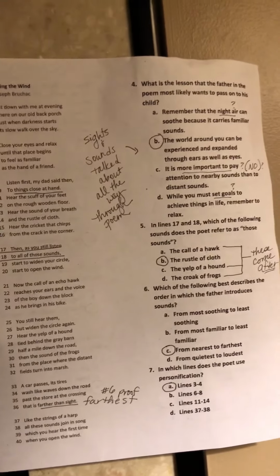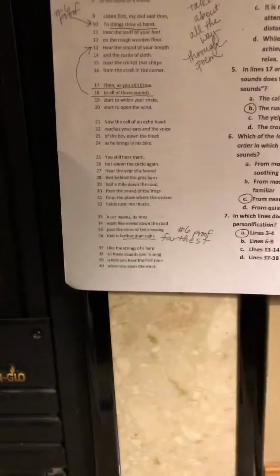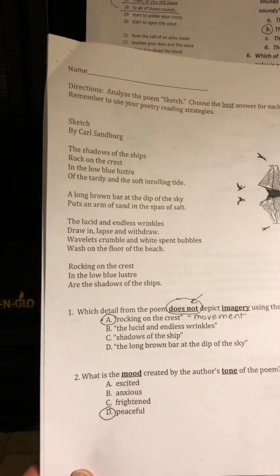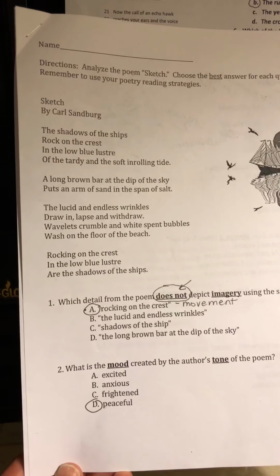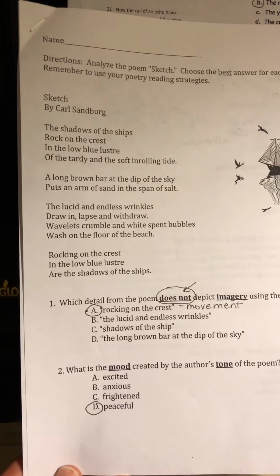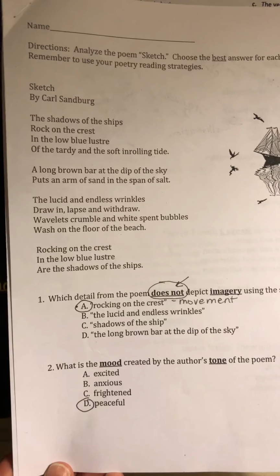Okay, moving on to the other poem, Sketch. I have the answers here for that one as well. This was another really quick little poem, even shorter. First I'll read it to you and then I'll give you the answers. It's Sketch by Carl Sandburg.